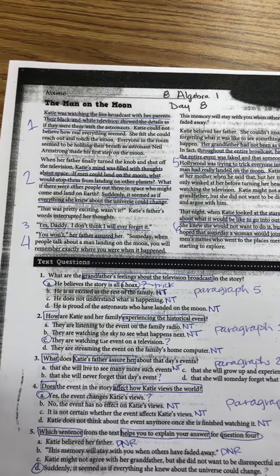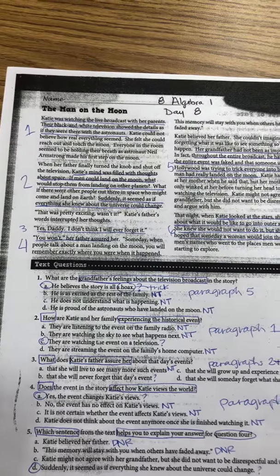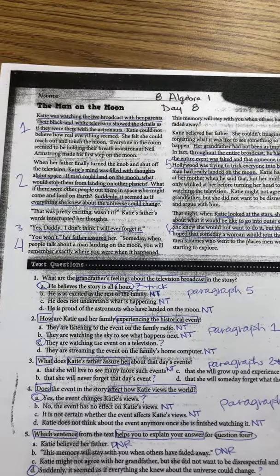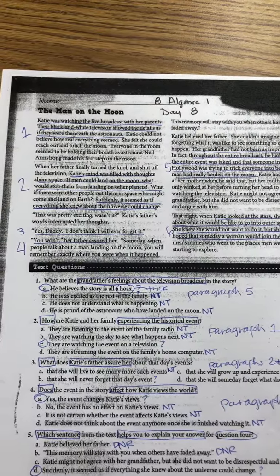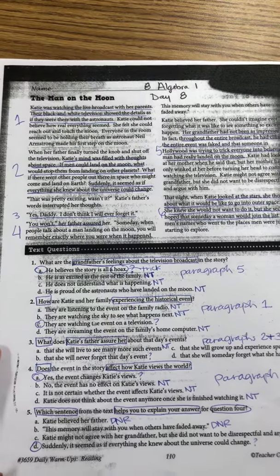And then D says they are streaming the event on the family's home computer. Again, I know that they're watching it on television, but also just cultural context. This is 1969 when they put a man on the moon. People did not have home computers back then, and there definitely wasn't any streaming.